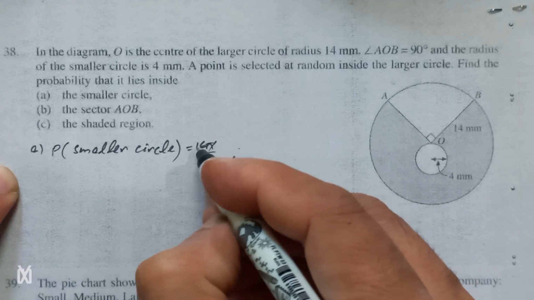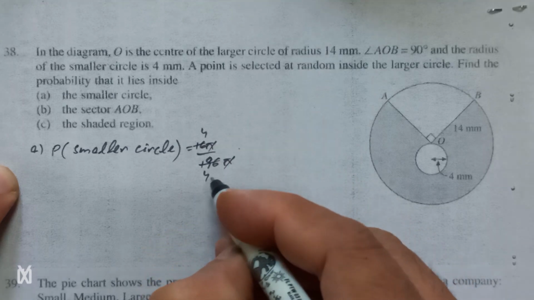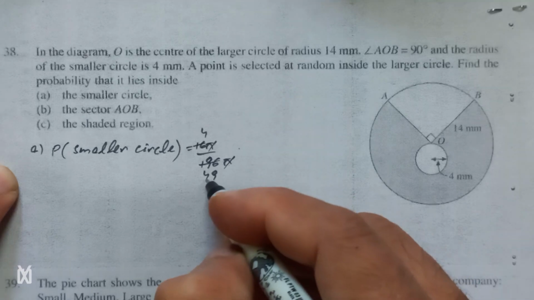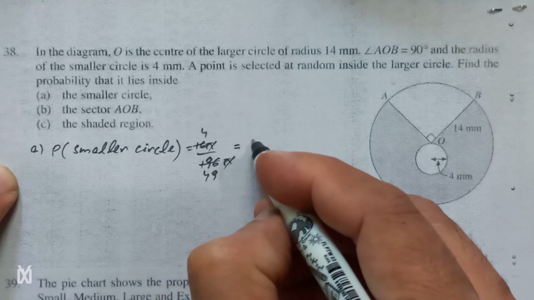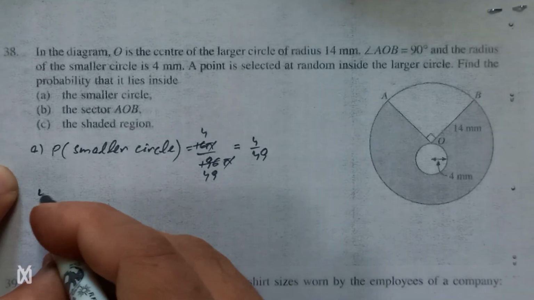After cancellation, 4 by 49 is the answer of A part.